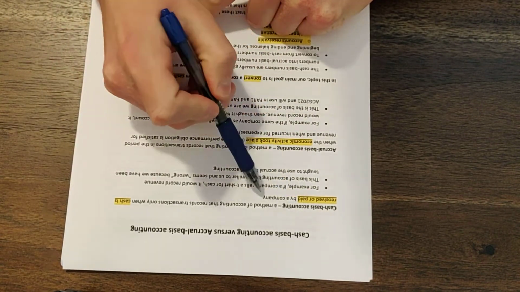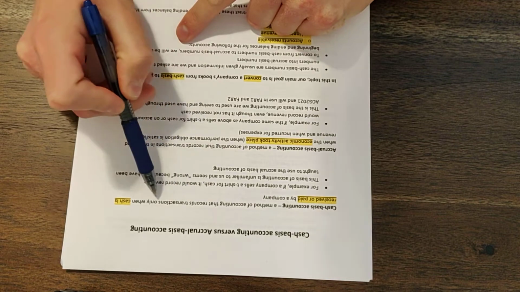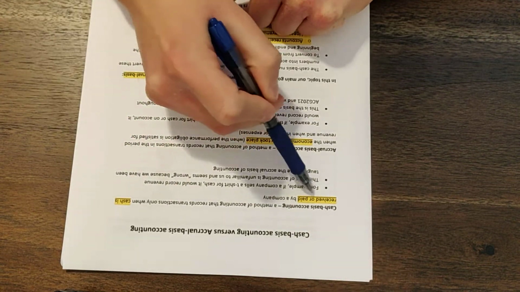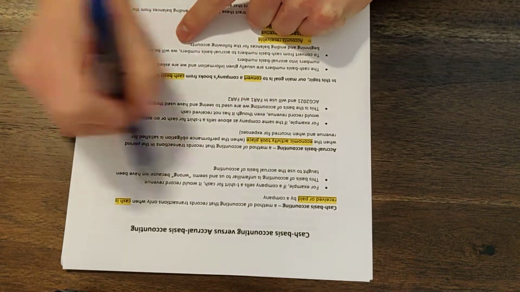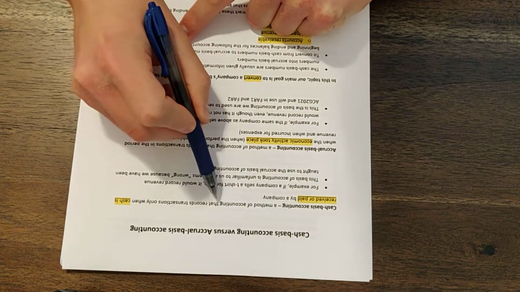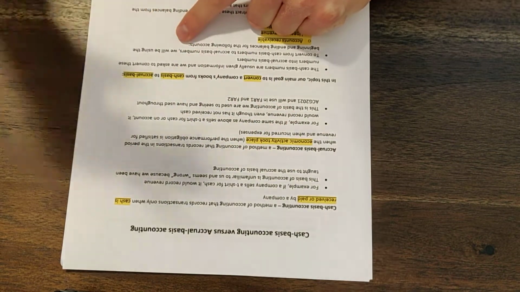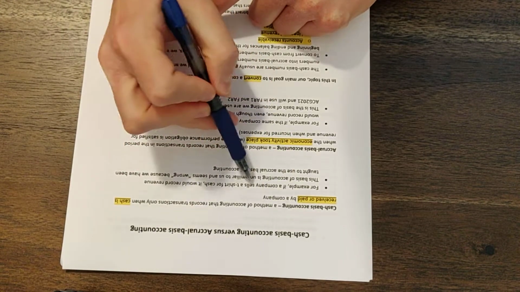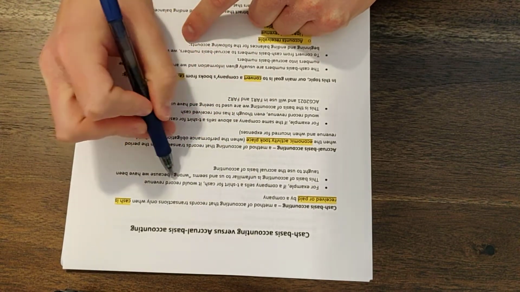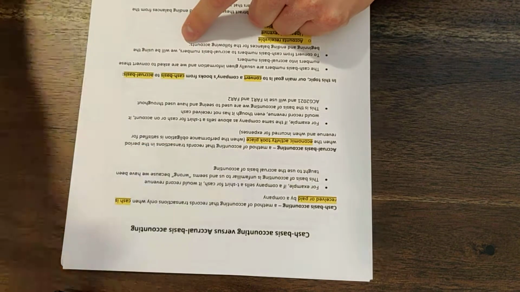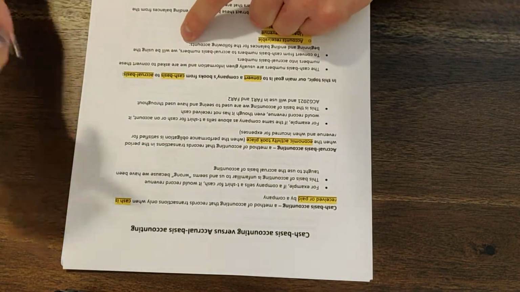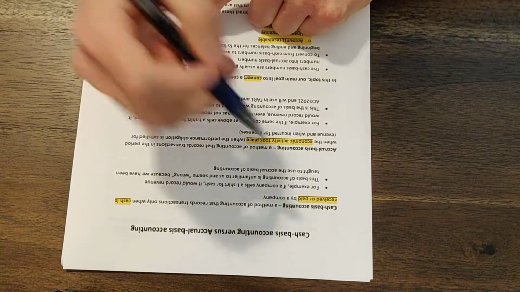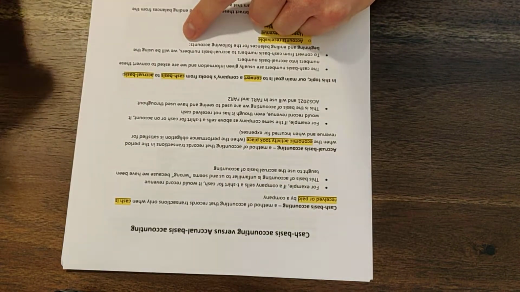Well, cash basis accounting is a method of accounting that records transactions only when cash is received or paid by a company. Okay, so when cash is received or paid by a company, the company can go ahead and record the transaction at that time. Just as a quick example, let's say we have this company and they sell t-shirts for cash. Then they go ahead and record revenue once they've received the cash, because they've received the cash at that point, right? So they can go ahead and record the transaction.